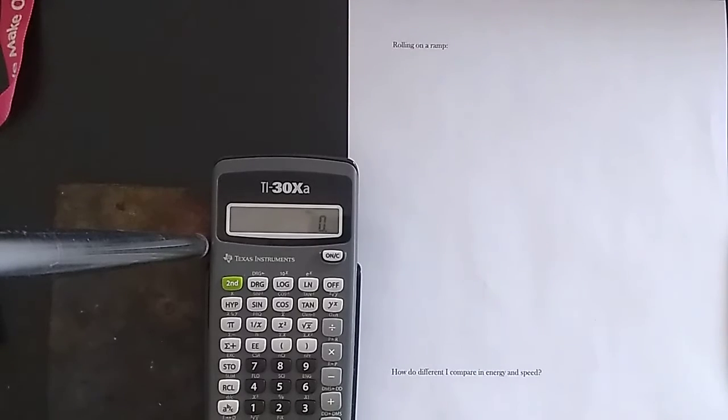Okay, welcome back to our videos on rolling. Now we're going to finally take a look at an example of rolling and see how this new knowledge affects some situations that we've considered before. What we're going to take a look at is an object rolling down a ramp.